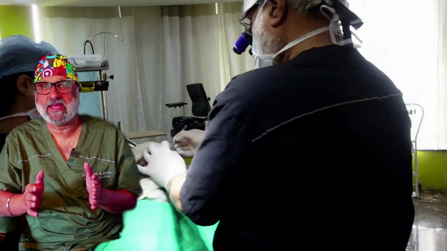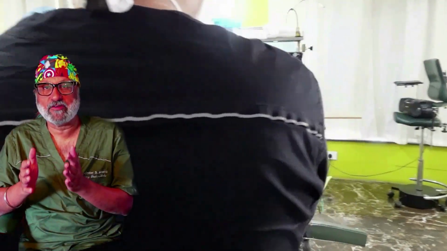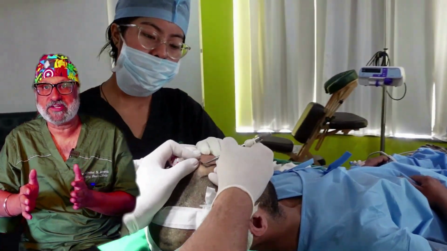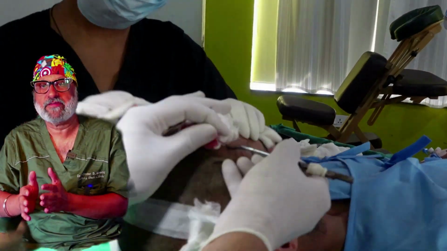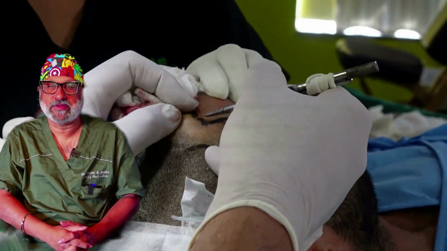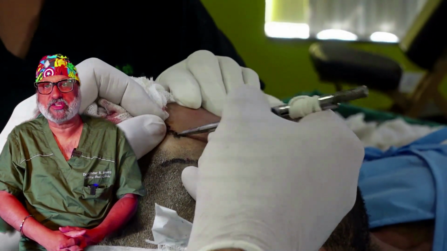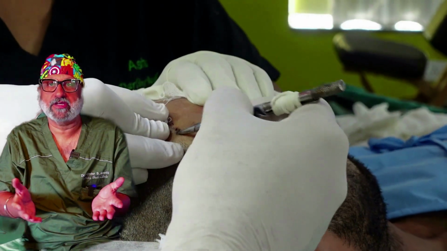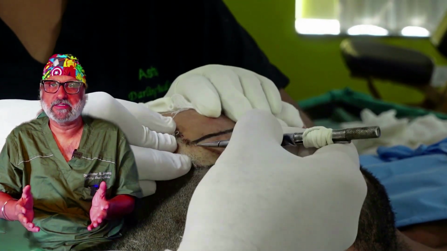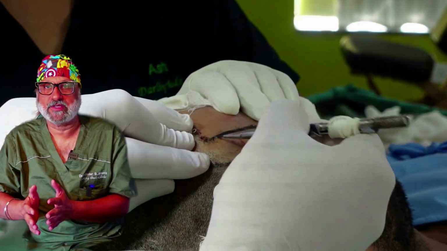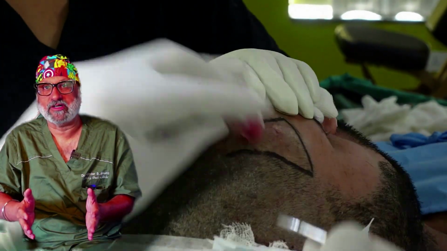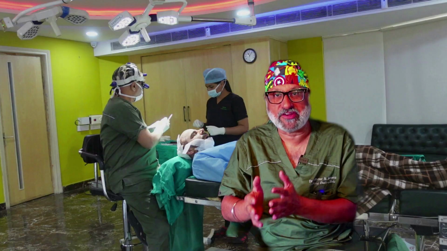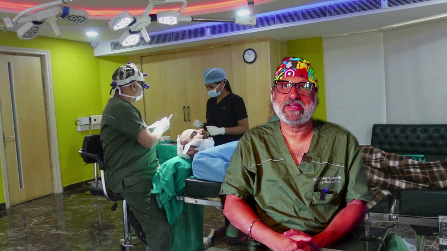Recipient side design and slit creation are today one of the most underappreciated yet critical determinants of graft survival and final cosmetic appearance. Choices such as slit orientation, whether to give a coronal slit or a sagittal slit, the difference you can note here in this video, the shape of the slit maker, slit angle and depth, pattern of placement are often glossed over in favor of more generic marketing terms like density and natural look.